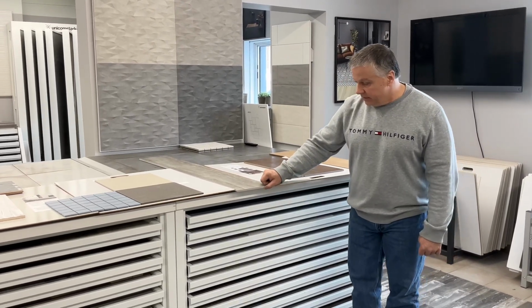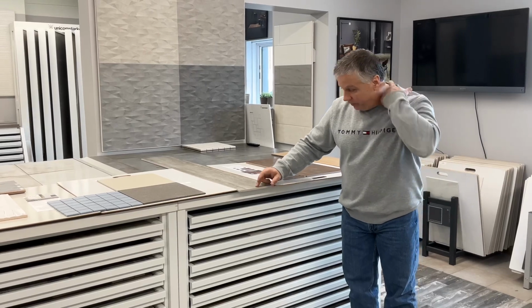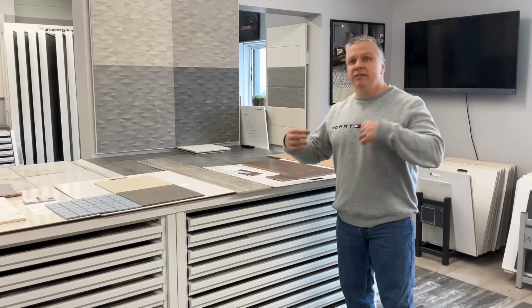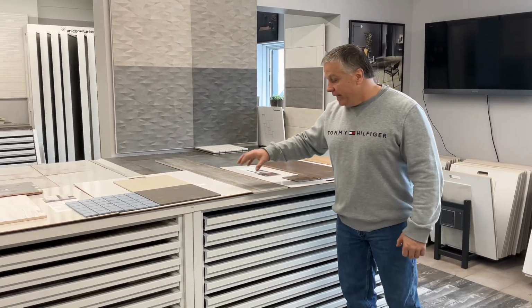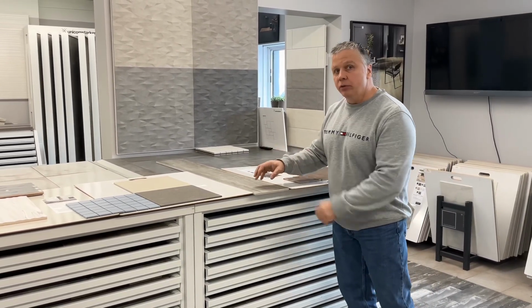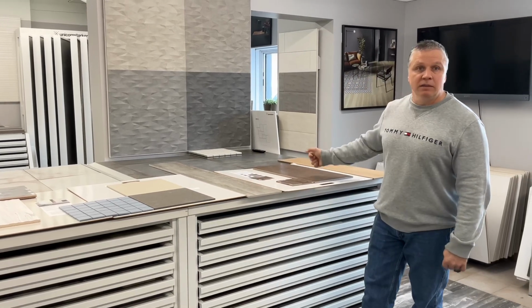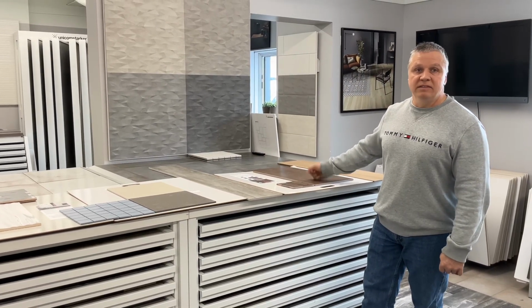The very top of it is where they inject the color and the pattern, maybe the texture, the stamps. It's in the first millimeter or so, a couple millimeters. But because it's full body right through, it's much tougher than the glazed tile.